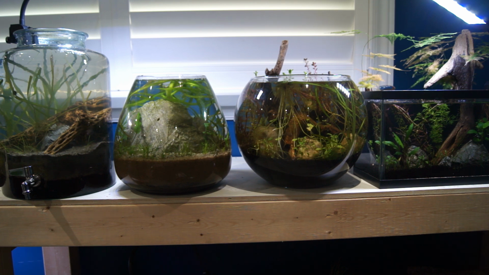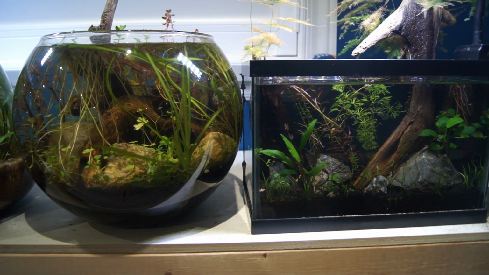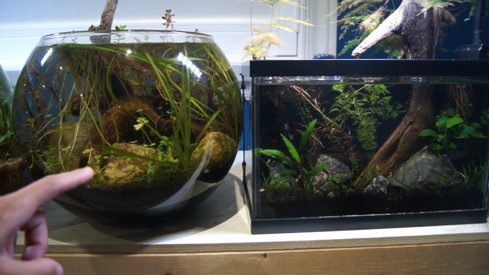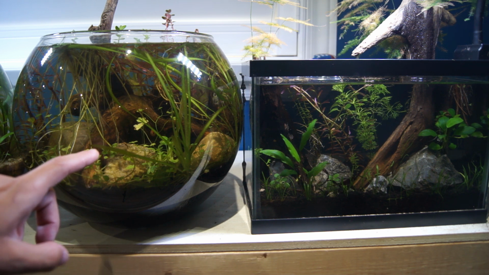So I just want to cover what I think some of the small differences are that can really change the way that a tank cycles. The first 2 tanks that I want to talk about today are these 2 in front of you. This is my Ecosystem Forest Mini, and this is an Ecosystem Sphere.